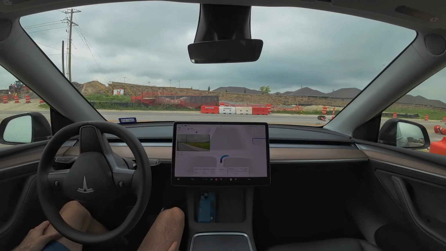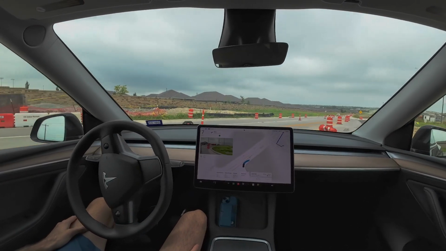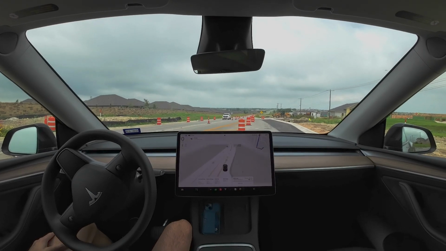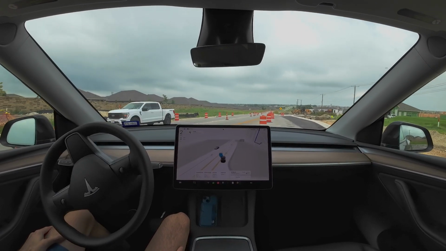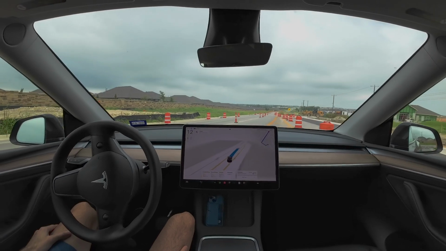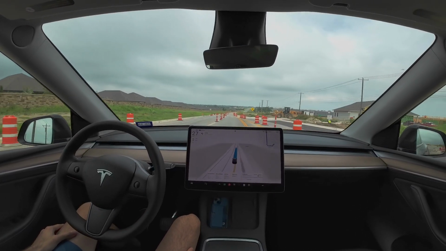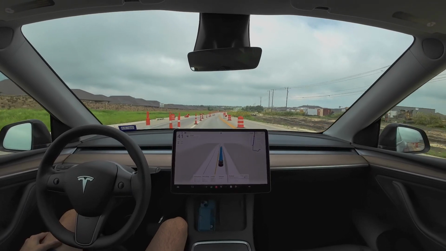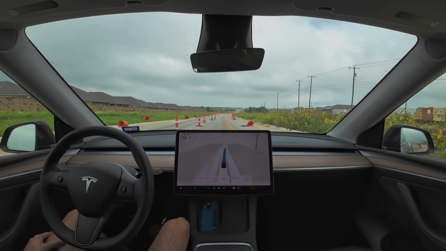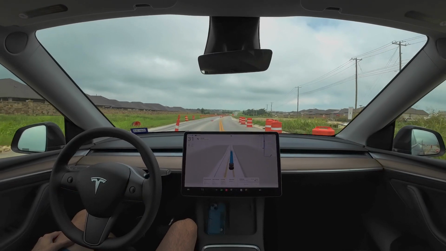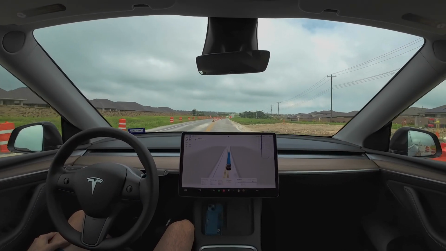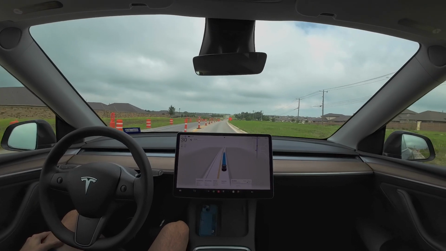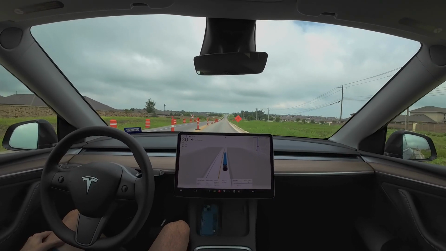Alright, so we are turning into that blocked lane, but it looks like there's a cone that's down, kind of in the middle of the lane. So we can't actually go. It's just kind of sitting here for a minute. Alright, it is going to go into the appropriate lane. So, I mean, that was better. It wasn't exactly a one-for-one though, because the cone wasn't knocked down the last time we came through here, so it's hard to say whether or not this is 12.5 performing better than 12.3.6 or it just got fortunate and had a better situation.